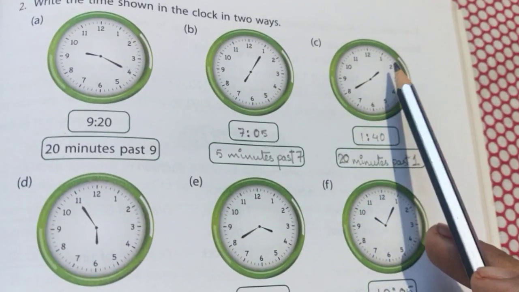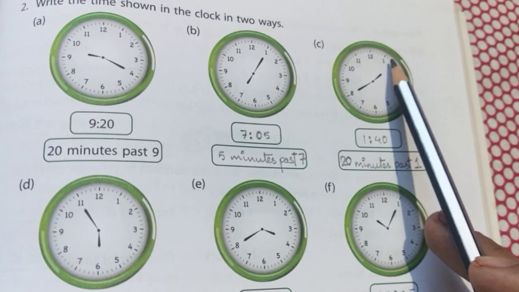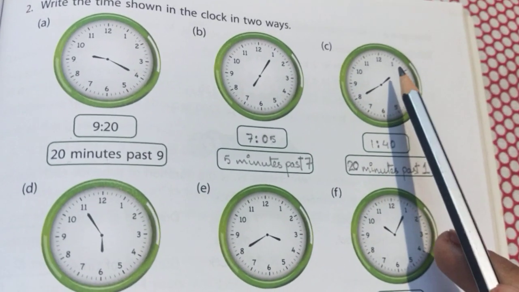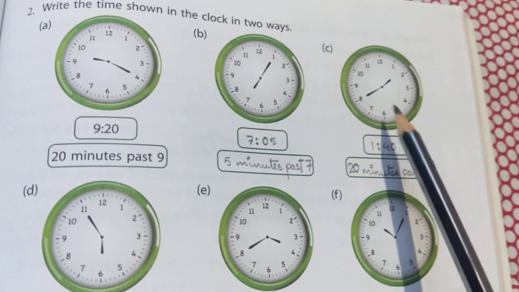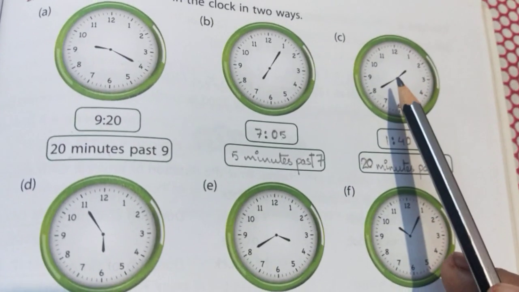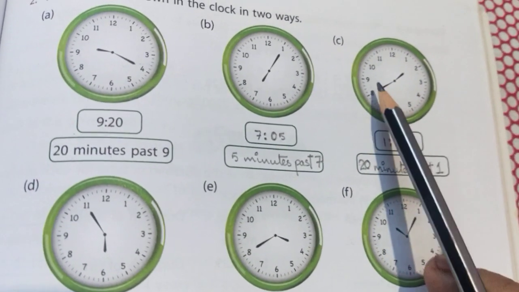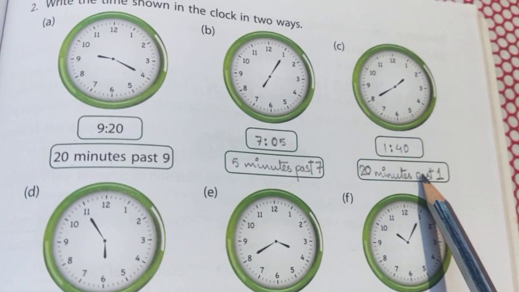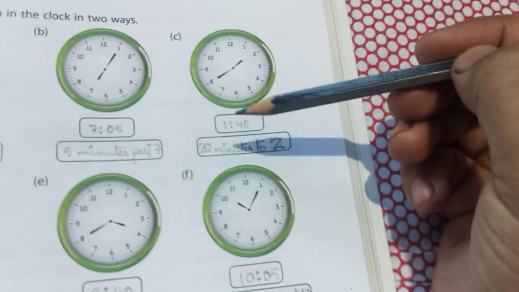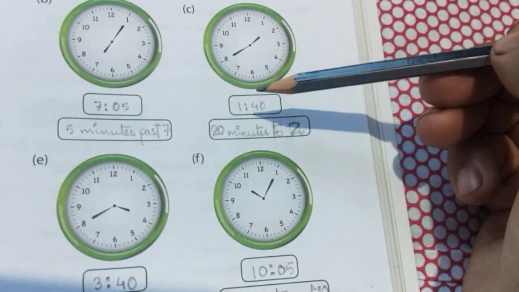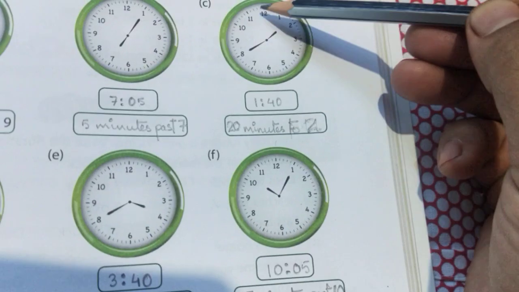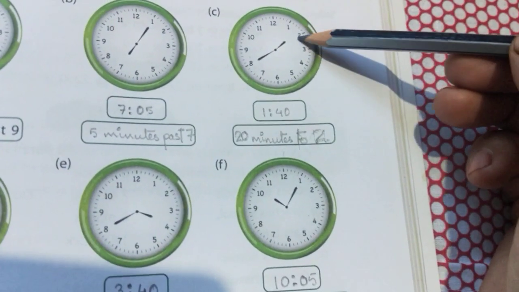Now in the next question, you can see the hours hand is between 1 and 2 and the minutes hand is at 8. Now either you will first of all write 1:40 over here in digits. Okay, or now here I have written 20 minutes to, wait a minute. Okay, I had made a mistake over here. So you will write here 20 minutes to 2. So there are 20 minutes left to become 2 o'clock.